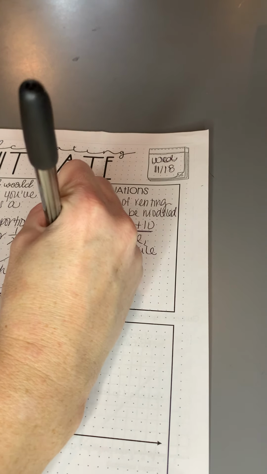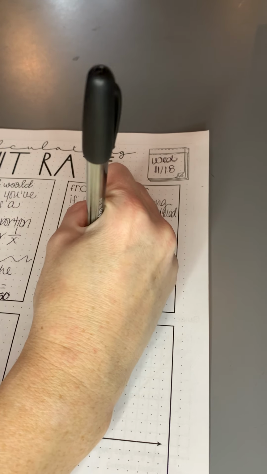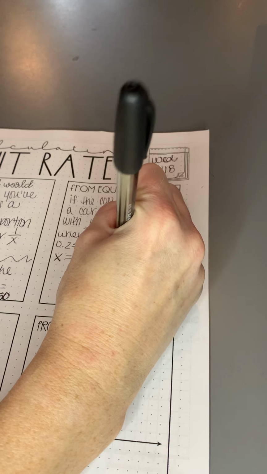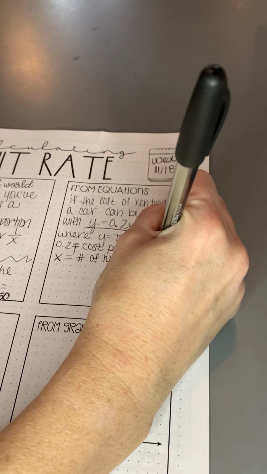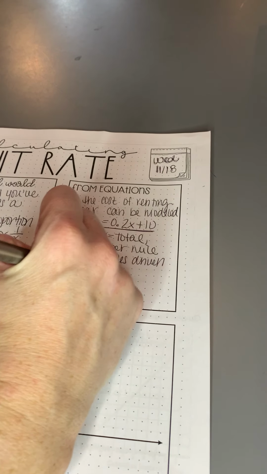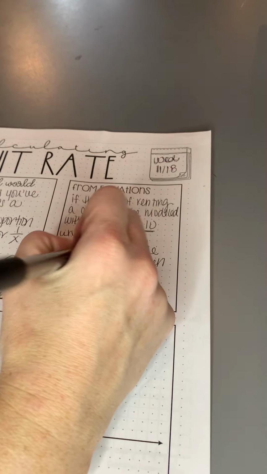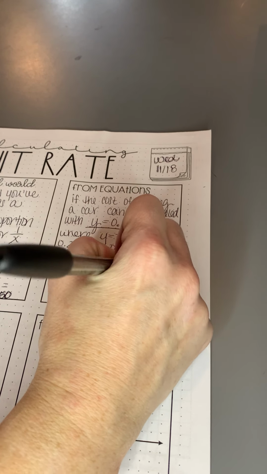And then x, what we don't know, is number of miles. And the 10 represents the rental fee, so the one-time rental fee.